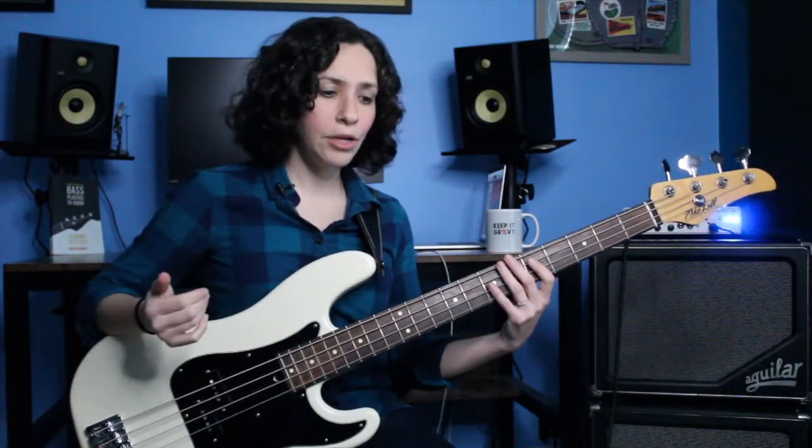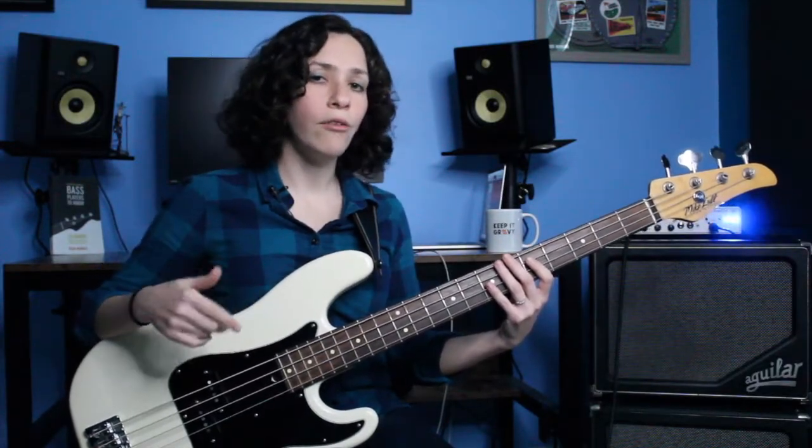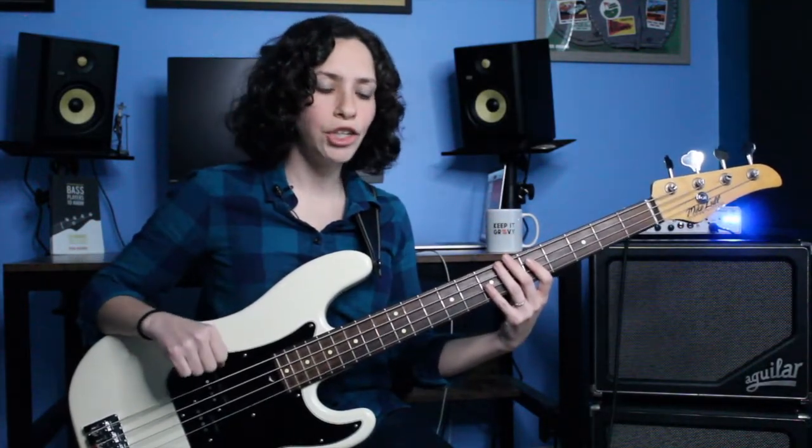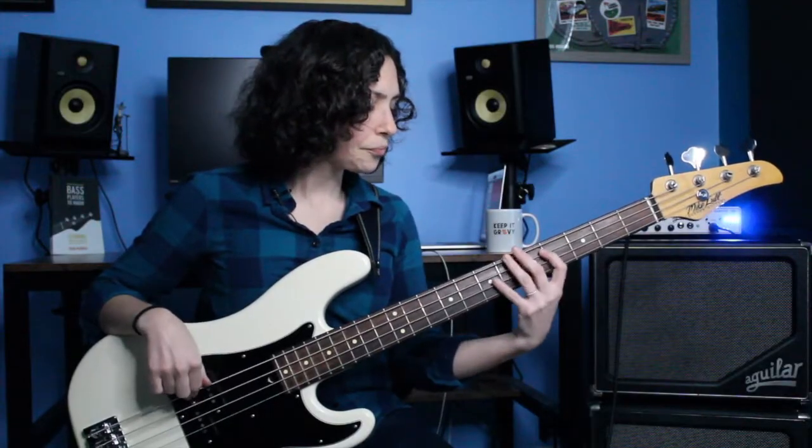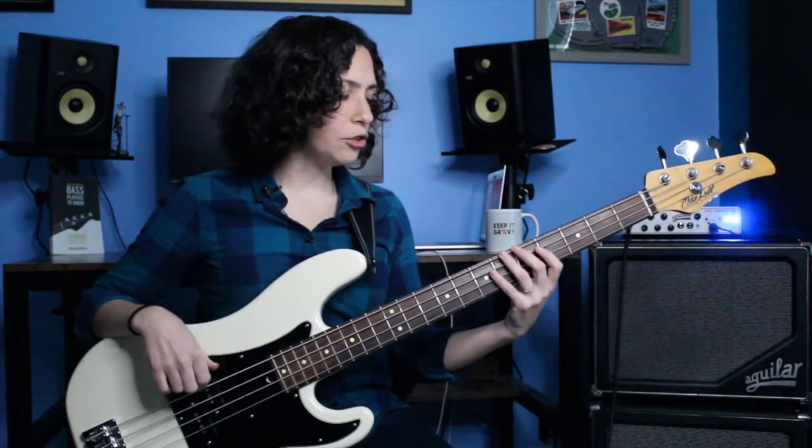So now that we know that, we also want to be mindful of our fingering. So I like to use my 4-fret span fingering as our basic triad shape number 1. So you'll see that I'll use my middle finger to play the root note, my index for the 3rd, and then my pinky for the 5th.